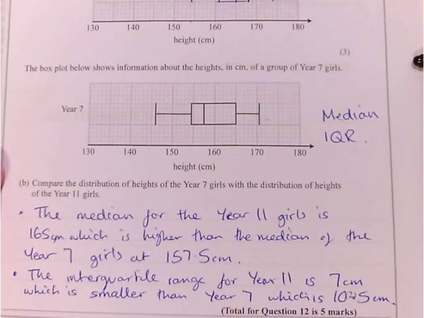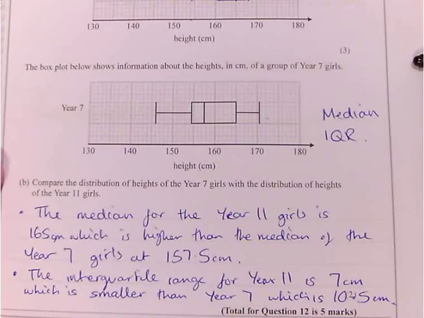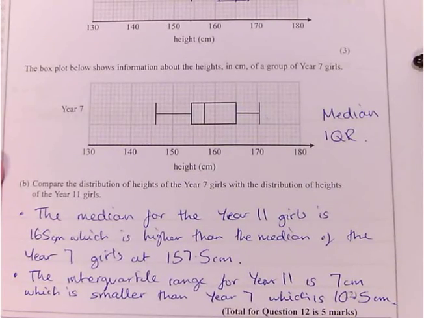And there we go, the two sentences. Median for the Year 11 girls is 165 centimetres, which is higher than the median of the Year 7 girls at 157.5 centimetres. The interquartile range for Year 11 is 7 centimetres, which is smaller than the Year 7, which is 10.5. That means that there's less of a spread of the Year 11s. The Year 7s are more spread out.